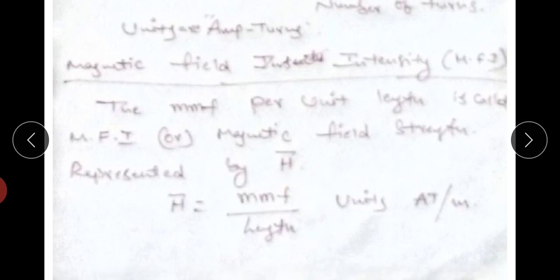Next one is magnetic field intensity. The magnetomotive force per unit length is called magnetic field intensity. It is also called magnetic field strength. It is a vector quantity and it is represented by H bar. H bar equals magnetomotive force by length. Units of magnetomotive force are ampere turns, and length units are meters. So magnetic field intensity units are ampere turns per meter.